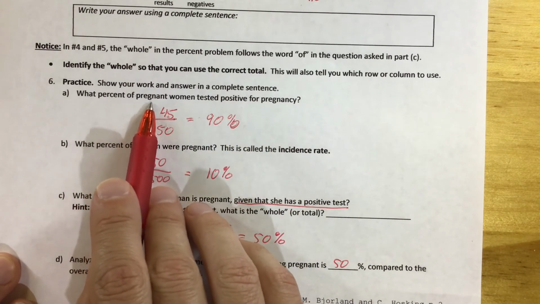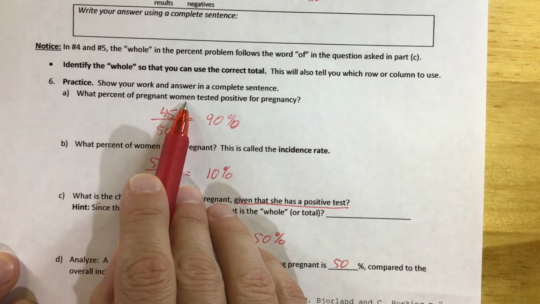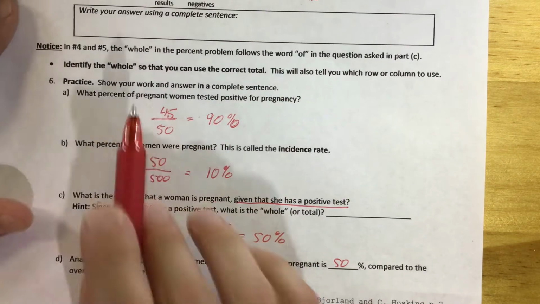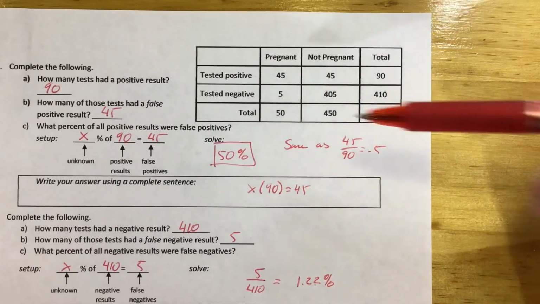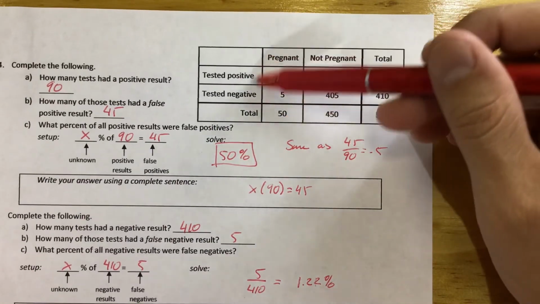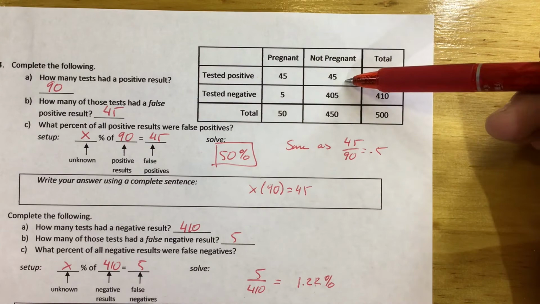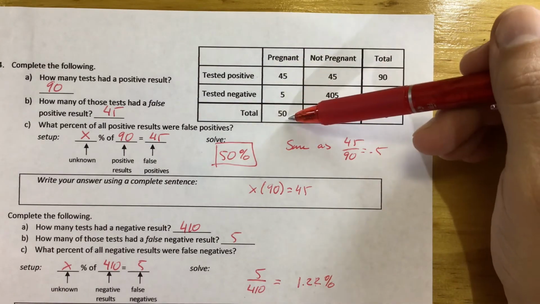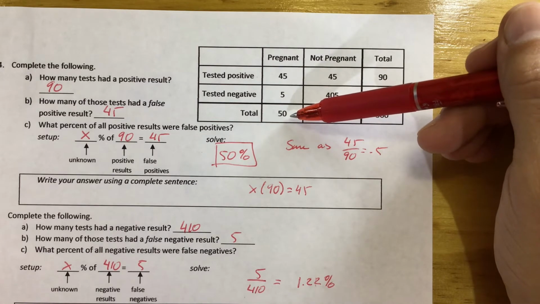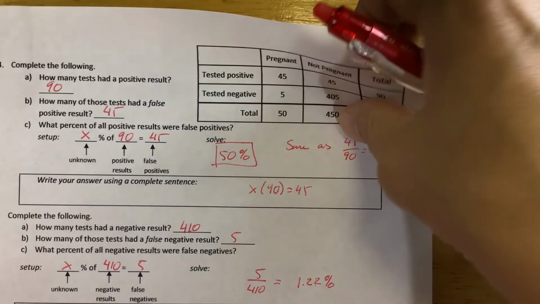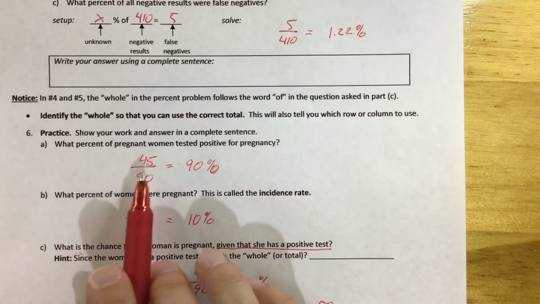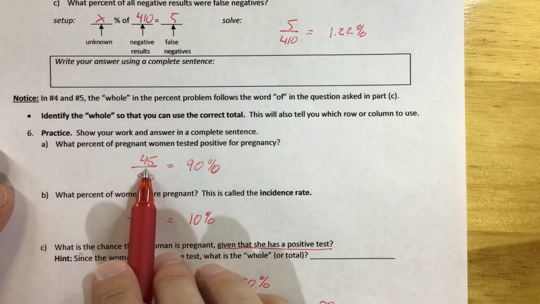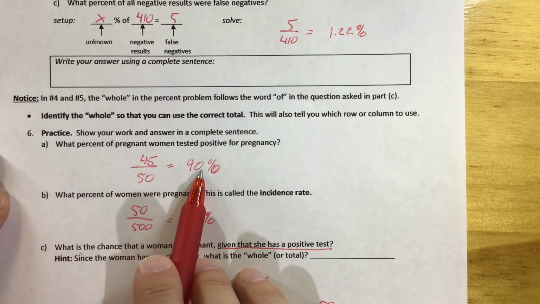Okay, so of pregnant women, there's two things that can happen. They can either test positive or negative. So we want testing positive of the pregnant women. So on the table, the place that you're going to look is just pregnant women. You're not going to look at not pregnant at all. You're not going to look at any of these totals over here. Just of the pregnant women, which is 50 of them, what number tested positive? That'd be 45. Okay, so we go back down here. Your fraction will then just be 45 out of 50, which is going to divide down to 0.9. The same thing as 90%.